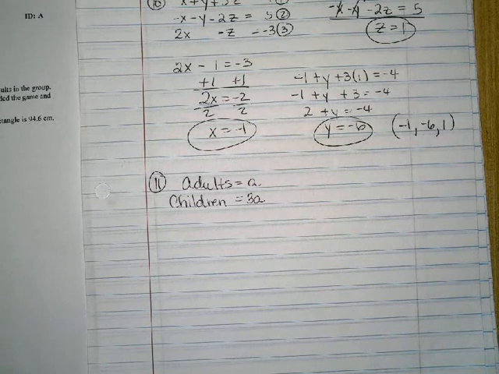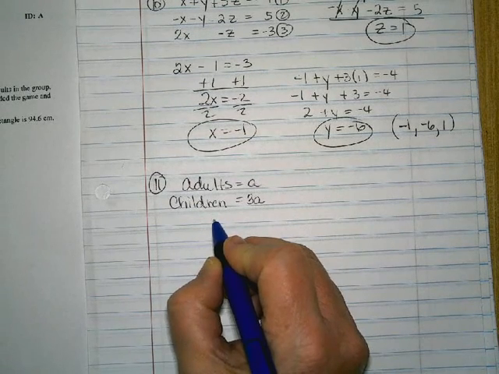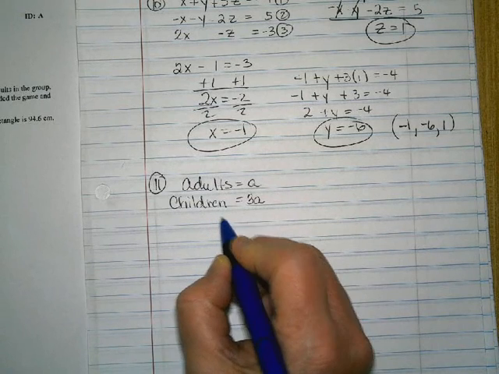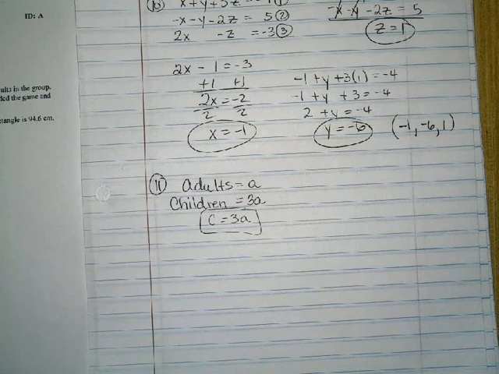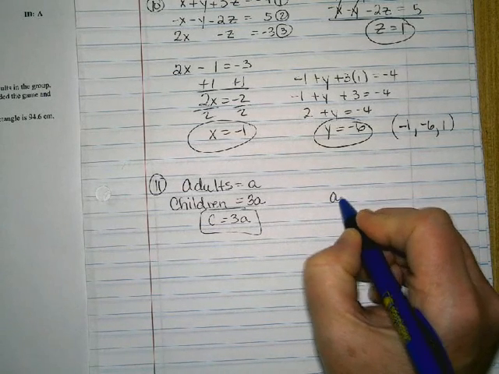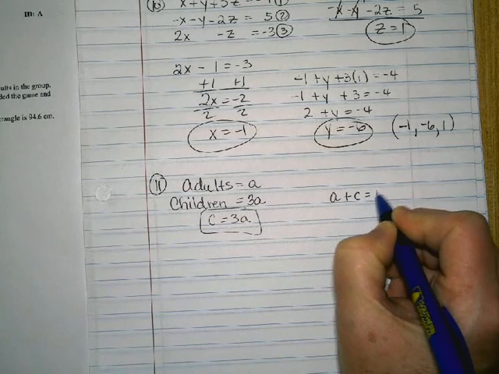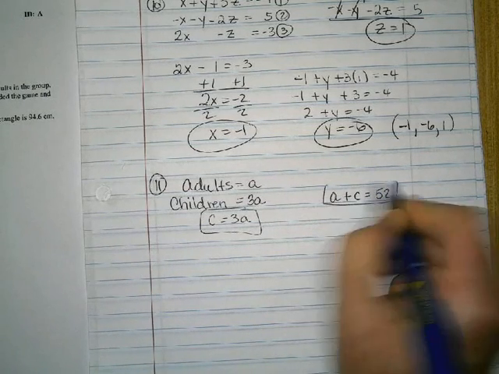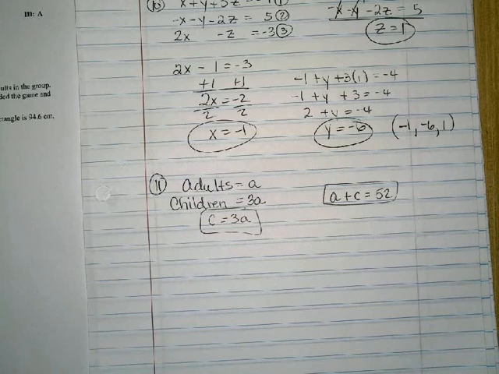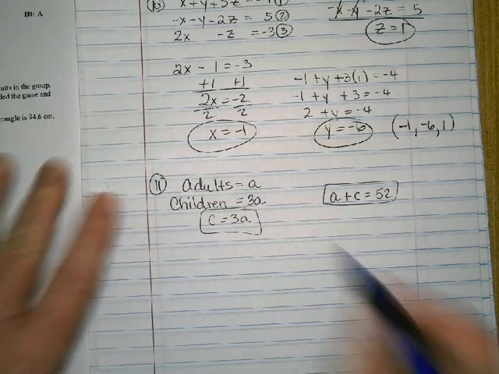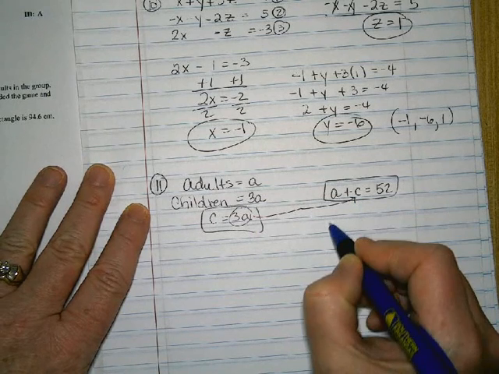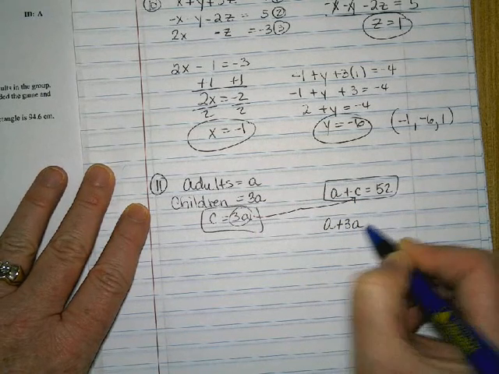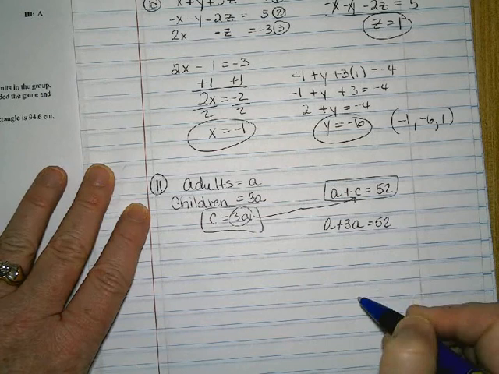Set up a system of equations representing the number of adults and children. So C equals 3A. That's one of our equations. The number of adults plus the number of children is 52. That's another equation. Now we're going to use substitution. We're going to take this 3A, put it in place of C. So it says A plus 3A is 52.